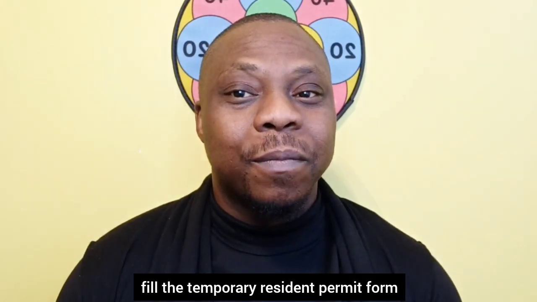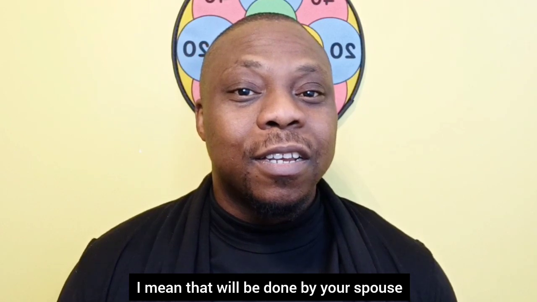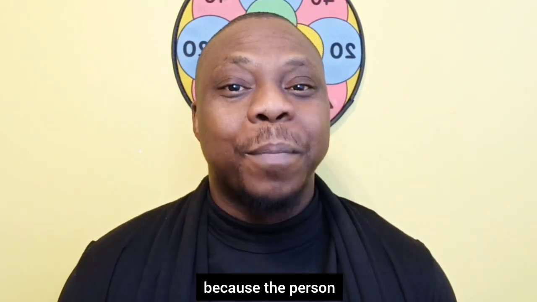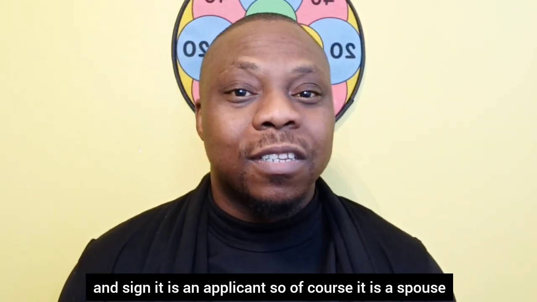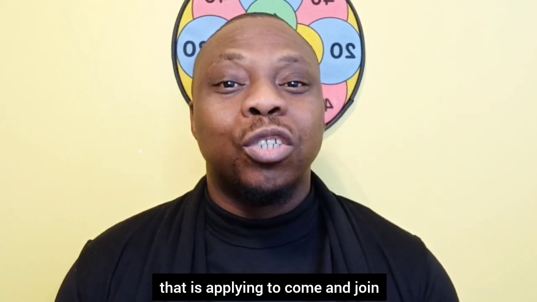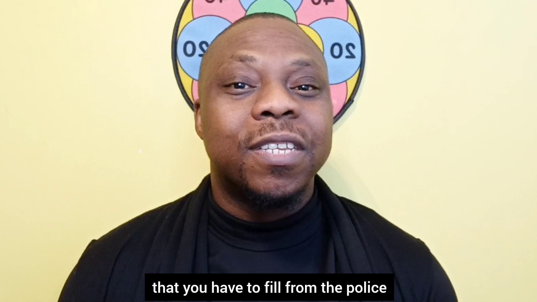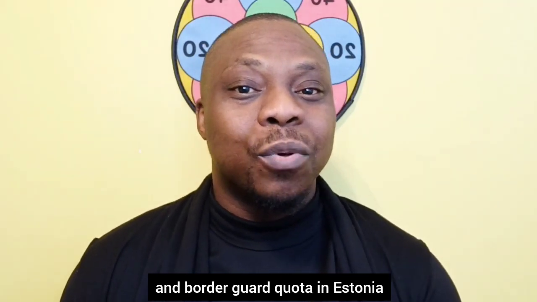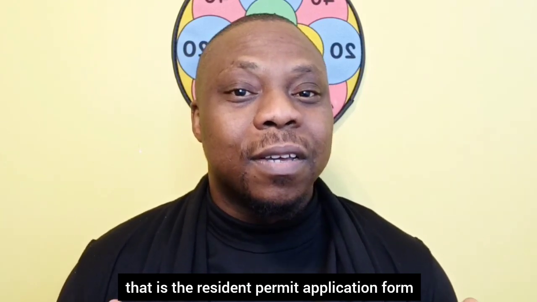So, you are going to fill the temporary resident permit form and print it out to sign it. That will be done by your spouse, because the person that is going to fill that particular form and sign it is the applicant. So, of course, it is the spouse that is applying to come and join the other spouse in Estonia that has to fill the form. However, there are three documents that you have to fill from the police and border guard portal in Estonia. The first one was the one I talked about, that is the resident permit application form.